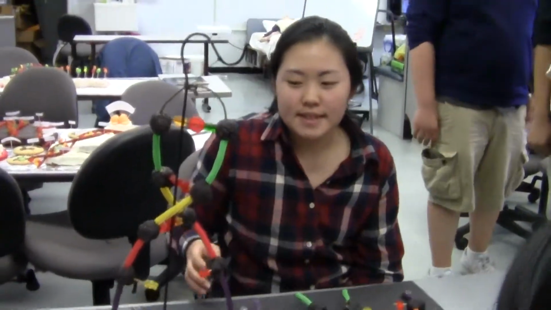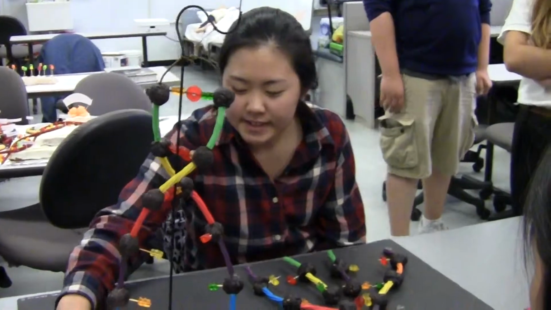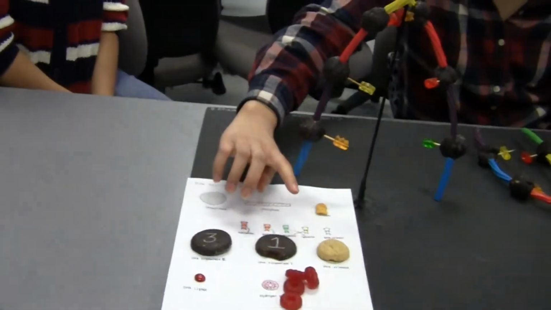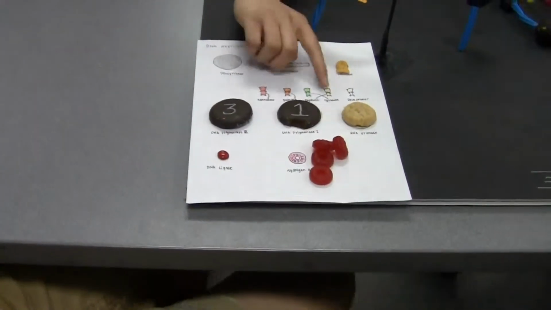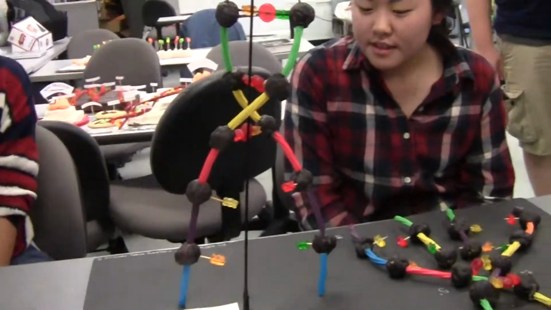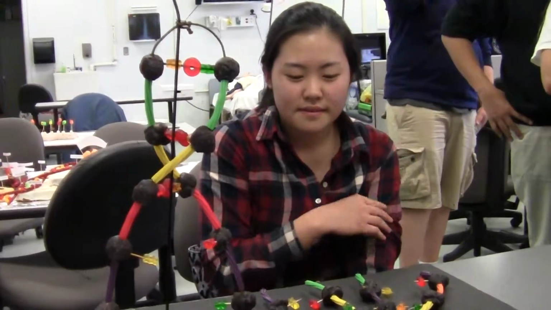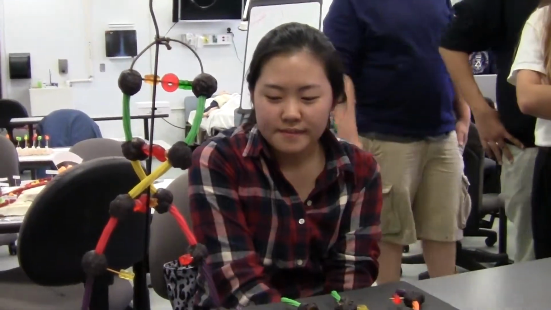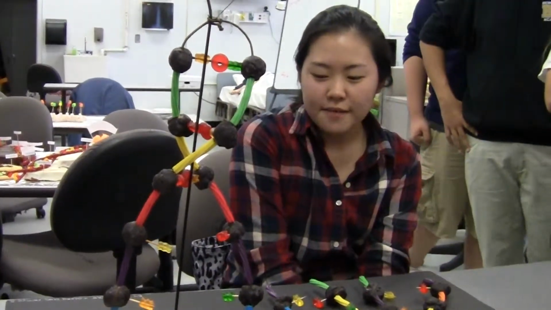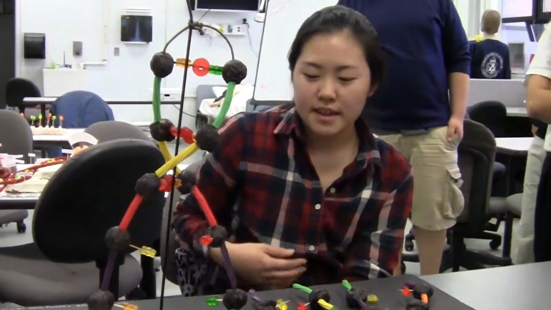So there are 4 kinds of bases: adenosine, which is the red; guanine, which is like orange; thymine, which is the yellow; and cytosine, which is the green. The adenosine and the guanine are called the purine bases, and that means that they have double carbon rings. And then the thymine and the cytosines are called pyrimidines, so they have only a single carbon ring.